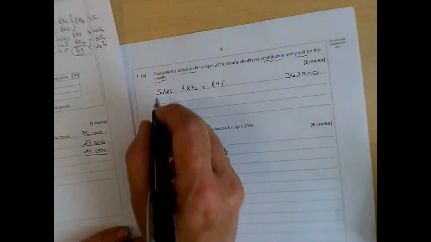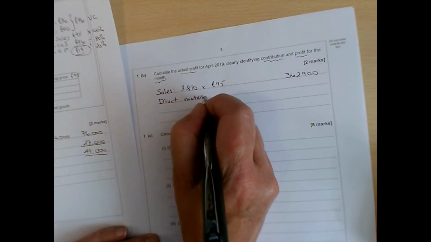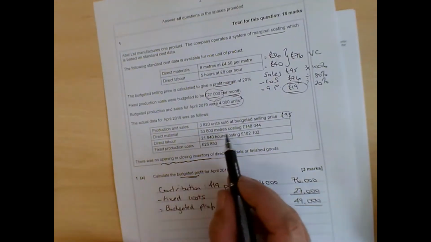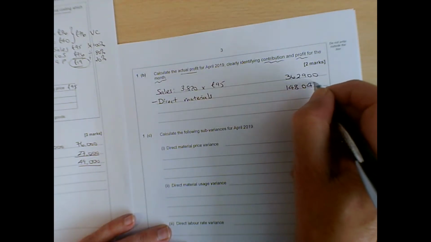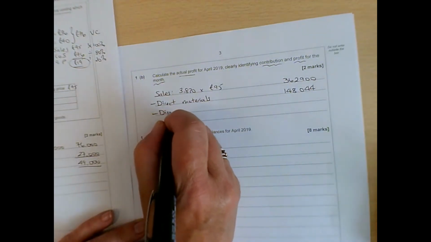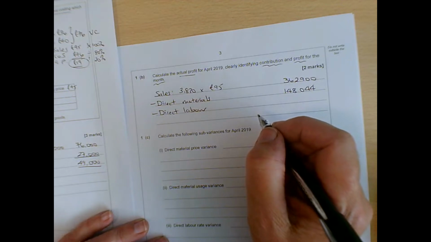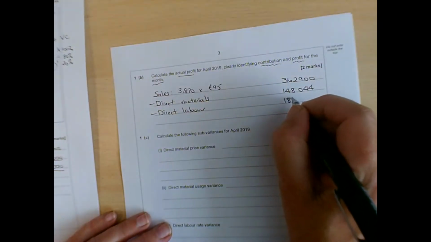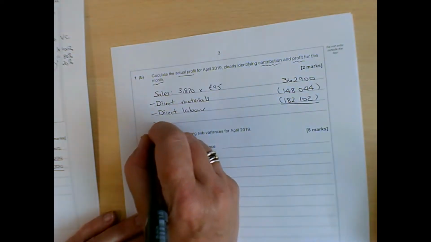Okay, the direct materials cost and the direct labour are given to us here. We don't need to worry about the quantities or anything at this stage. That will come when we do the variance analysis. So if we take away the direct materials, that was 148,044. And if we take away the direct labour, they haven't given us an awful lot of space to do this in, have they? The direct labour, 182,102. So let's take both those away. That will equal the contribution.